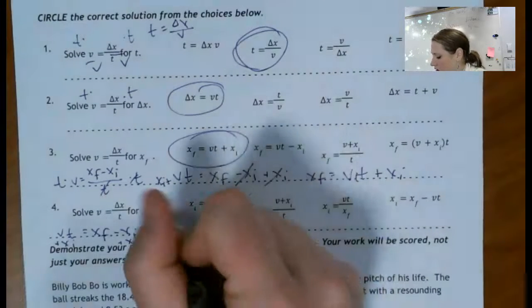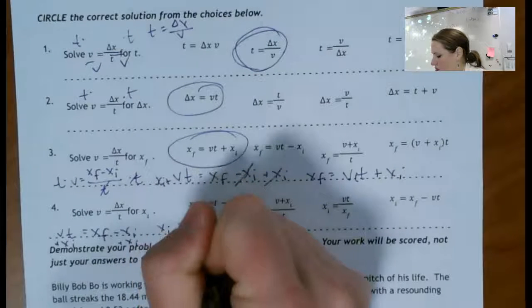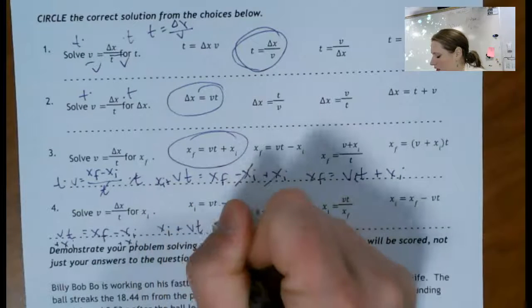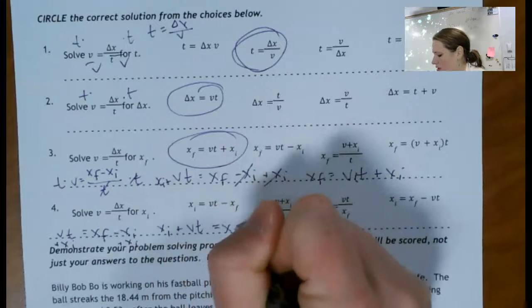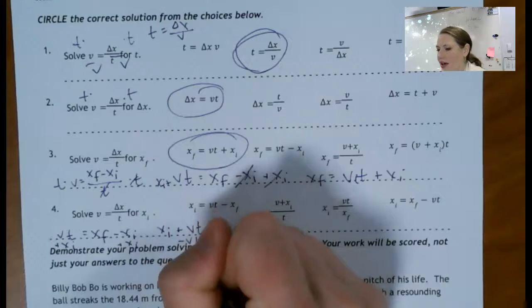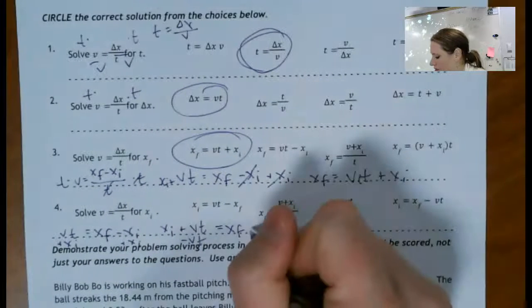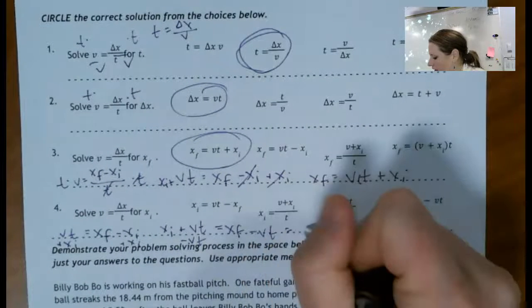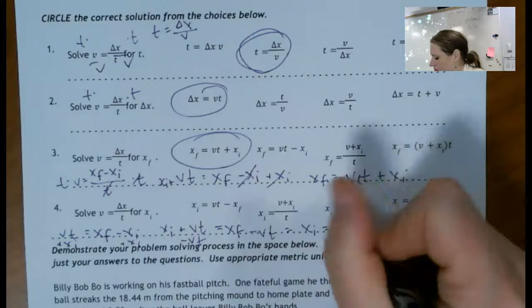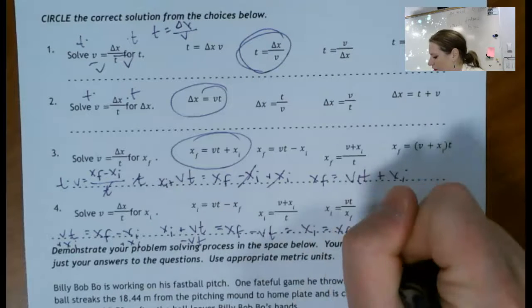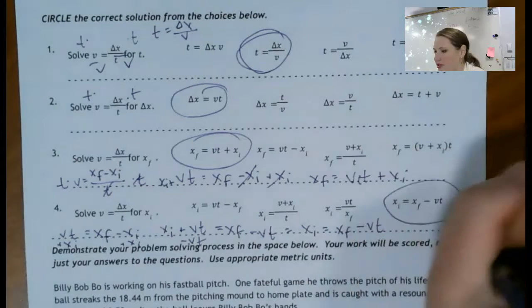So I have over here initial position plus velocity times time equals final position. Now I'm going to subtract that velocity times time from both sides. Initial position equals final position minus velocity times time, which is this one.